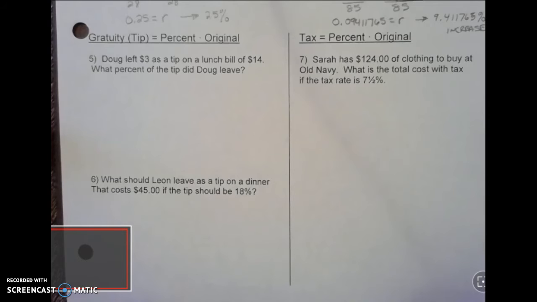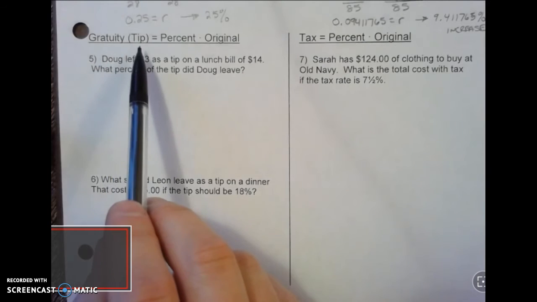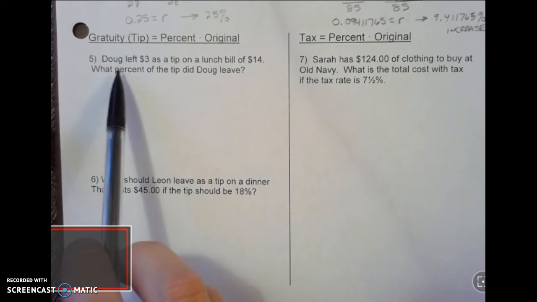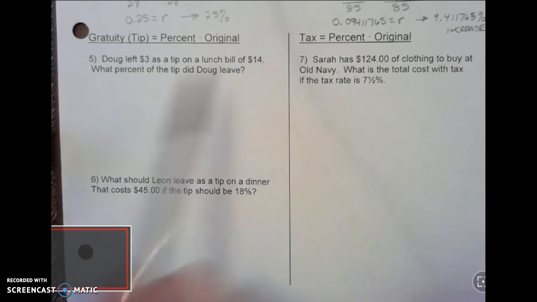Now we're going to look at some percent problems that are used with money, and two places where percents get used with money are when we're calculating a gratuity or a tip, as well as with tax. And we'll start with our gratuities first. Doug left $3 as a tip on a lunch bill of $14. What percent of the tip did Doug leave?